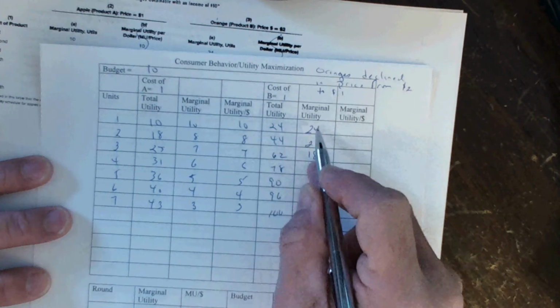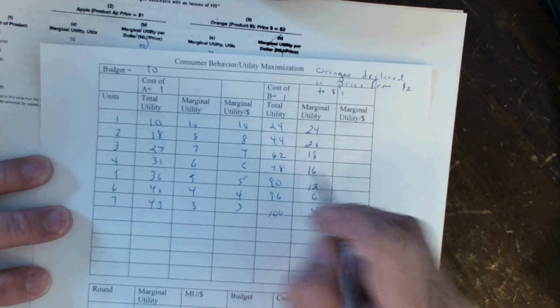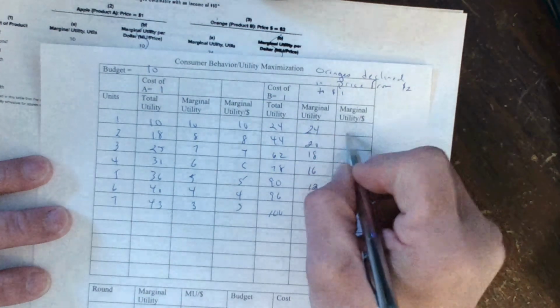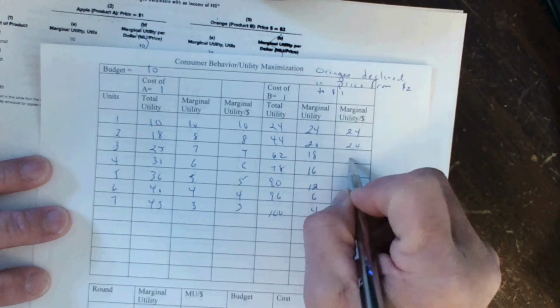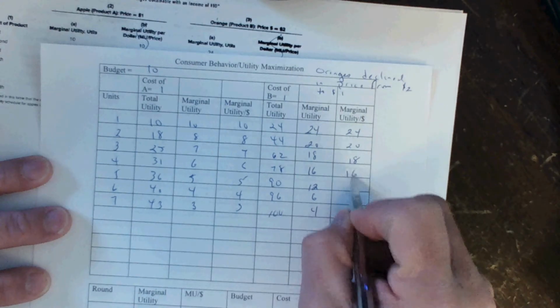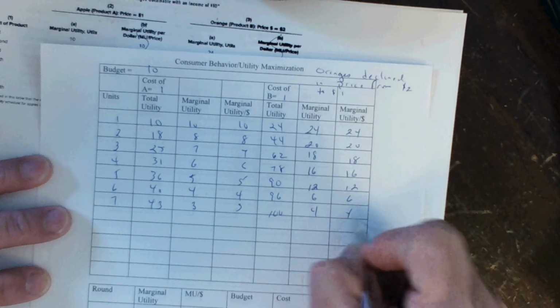Okay, so I'm just adding these up to get the totals. And now since this is $1, this column is also the same as this one, because we're just dividing by $1. And now we're going to go shopping.